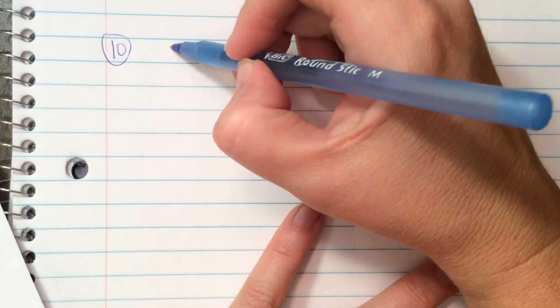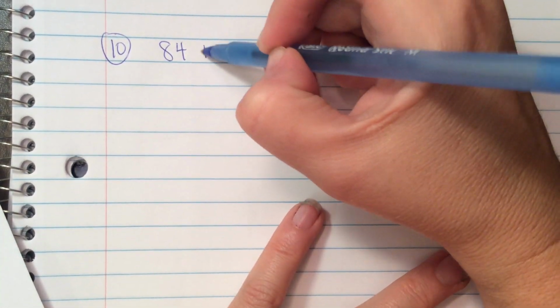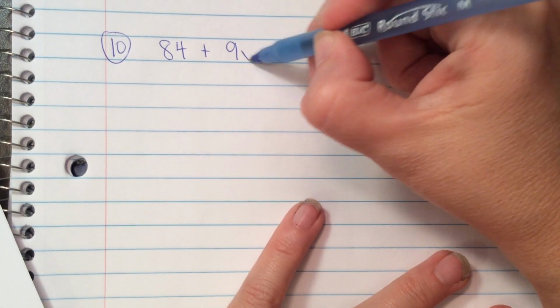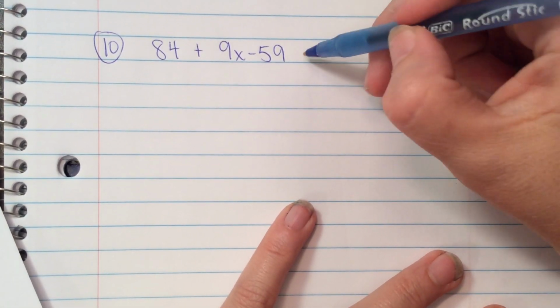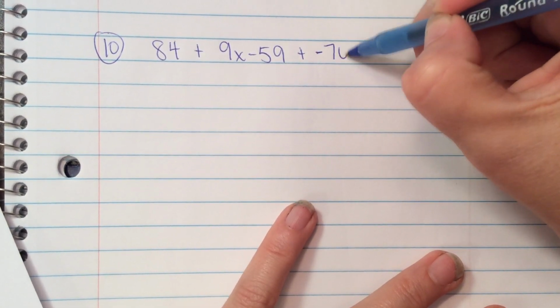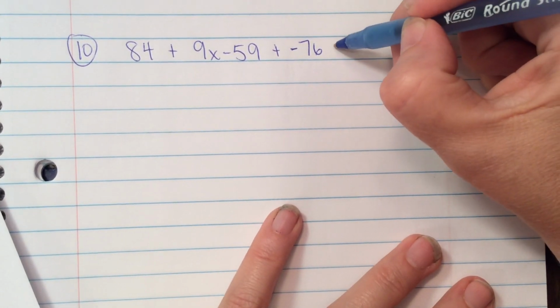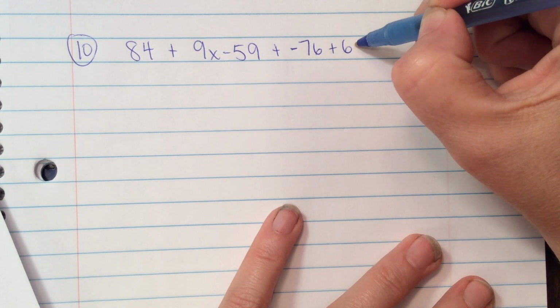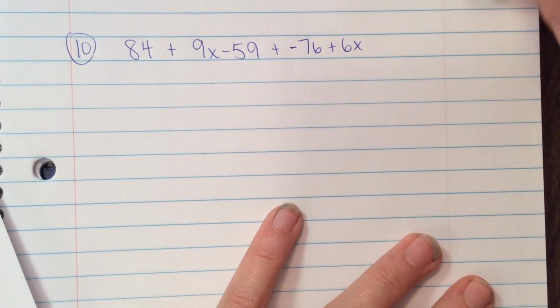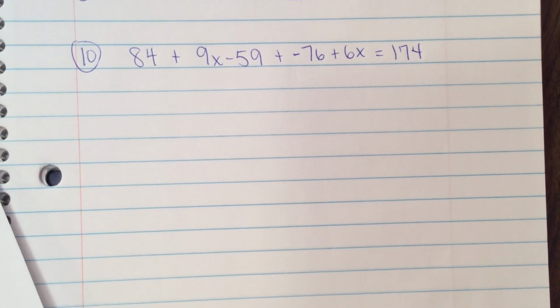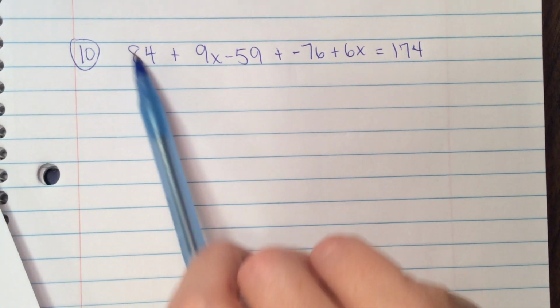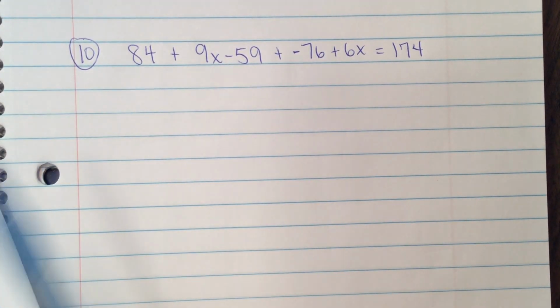So number 10, we got 84 plus 9x minus 59 plus negative 76 plus 6x equals 174, because each of the three pieces add up to the whole.